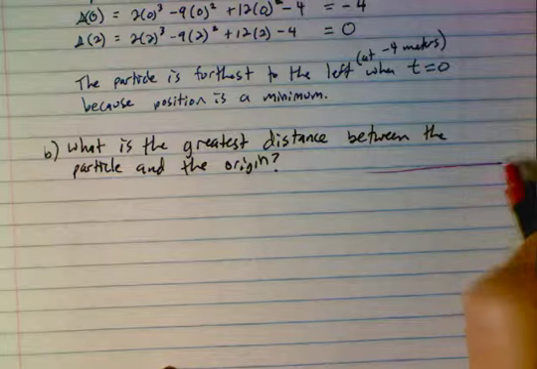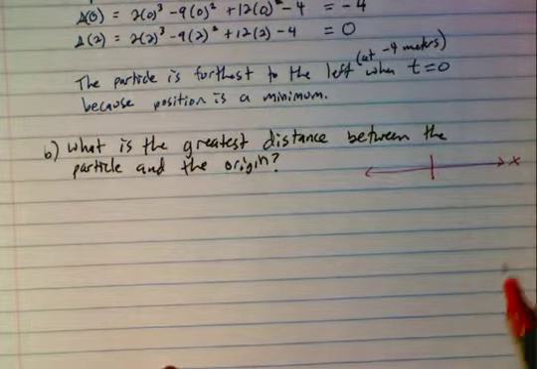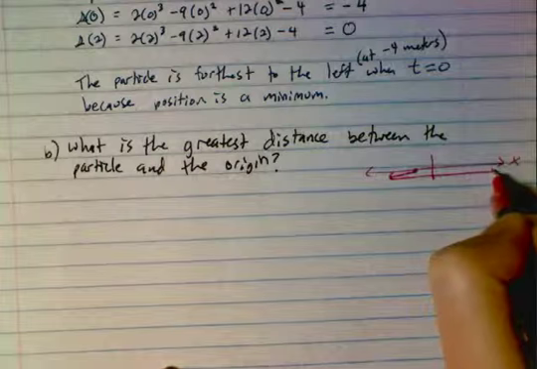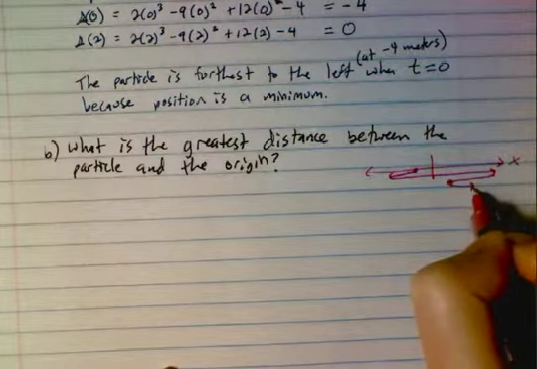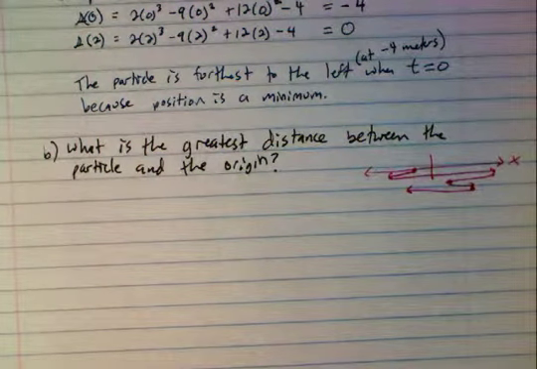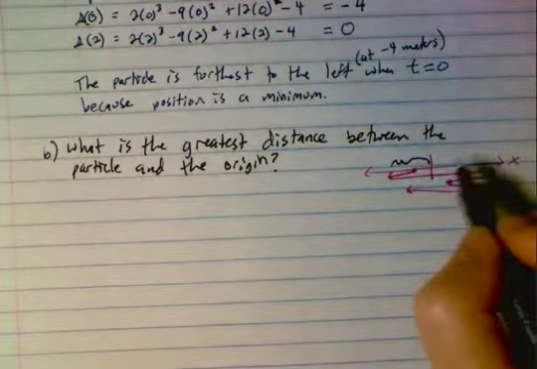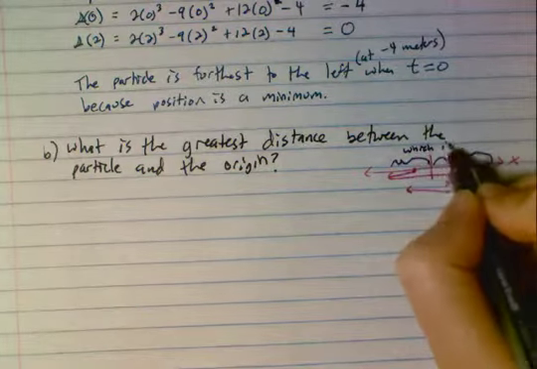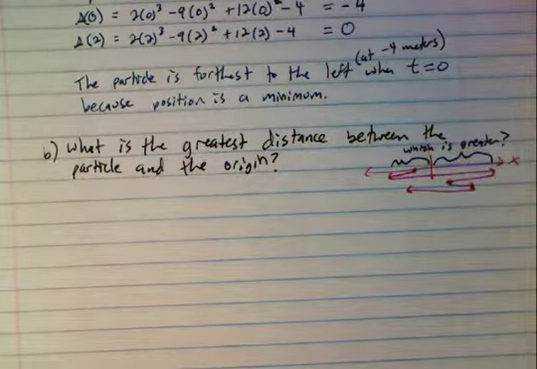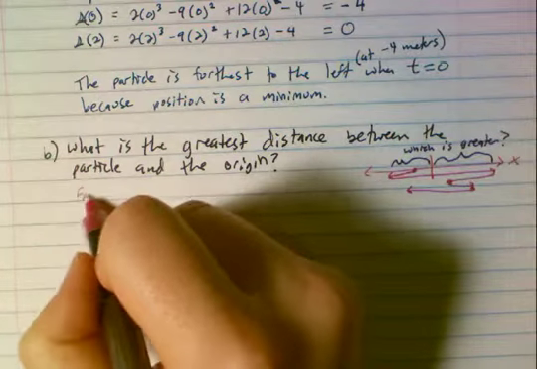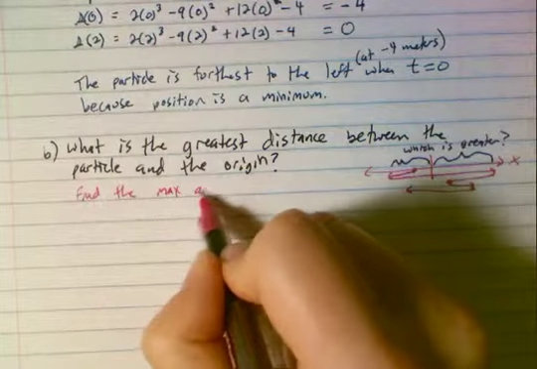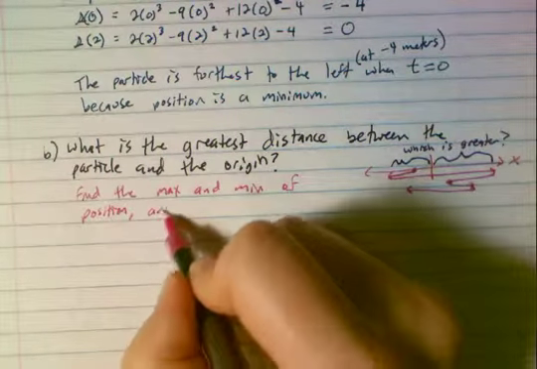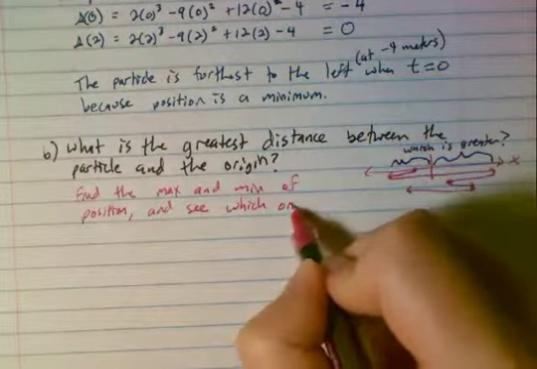We're saying, okay, we've got the x-axis, we've got a little particle that's running around. It started somewhere, it kind of went one way for a bit, and then it went back the other way, and then it went here, and then there, and then back this way, and so on and so forth. So we're looking for the biggest distance that it went to the left and the biggest distance that it went to the right, and say which is greater. So what this means is find the max and min of position and see which one has a bigger absolute value.